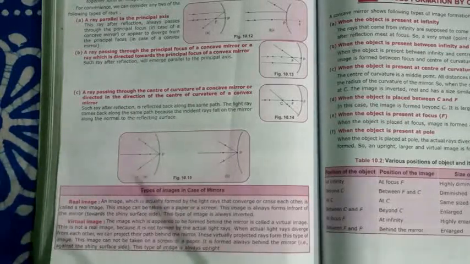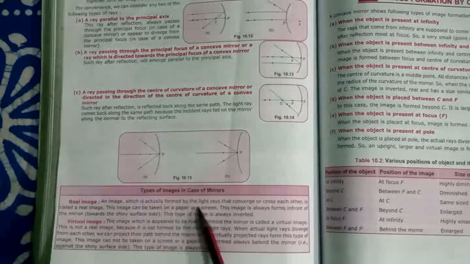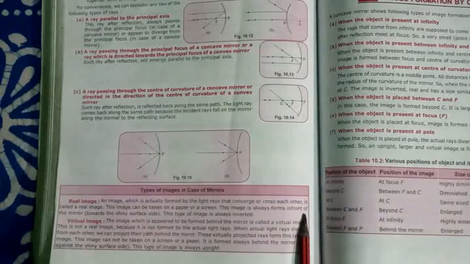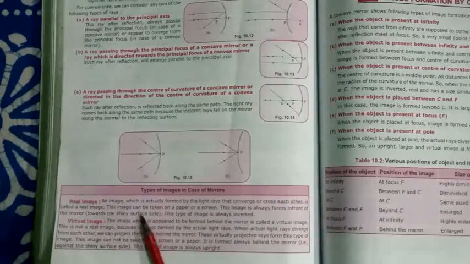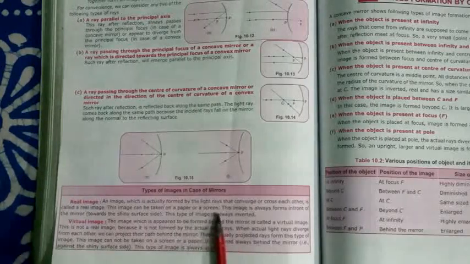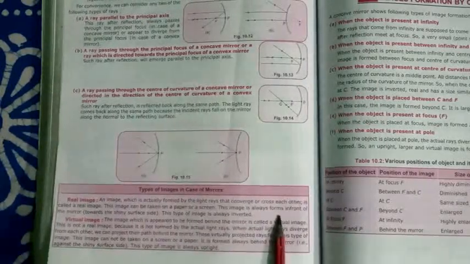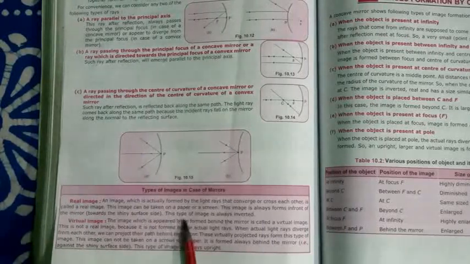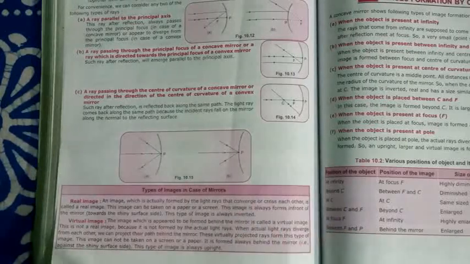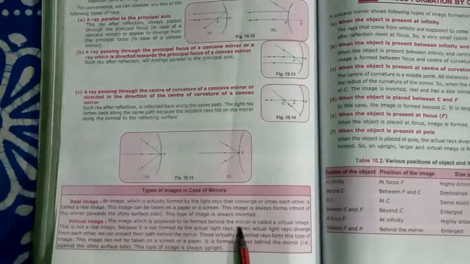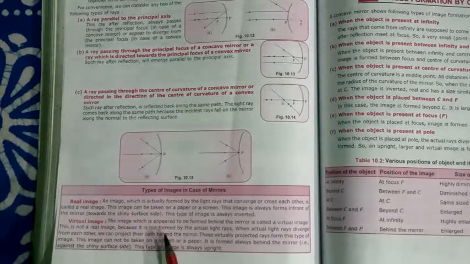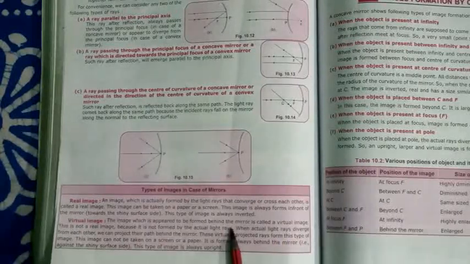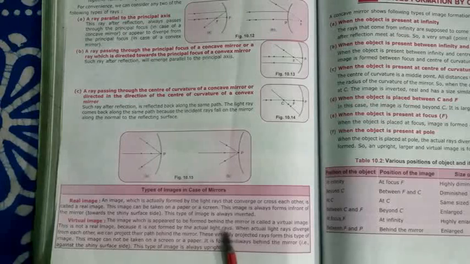A real image is an image which is actually formed by light rays that converge across each other. The image can be taken on a paper or a screen. The image is always formed in front of the mirror, toward the shiny surface side. A real image is always inverted. The image which appears to be formed behind the mirror is called a virtual image. That which is formed behind the mirror is a virtual image.